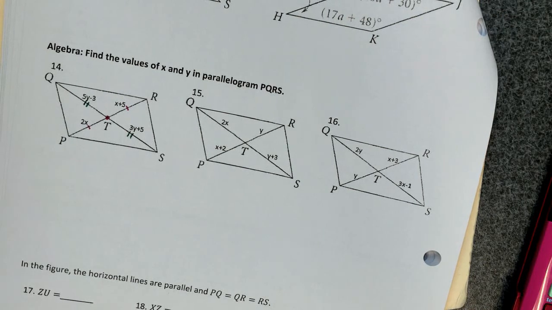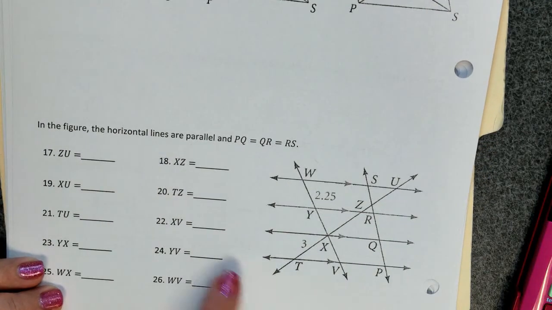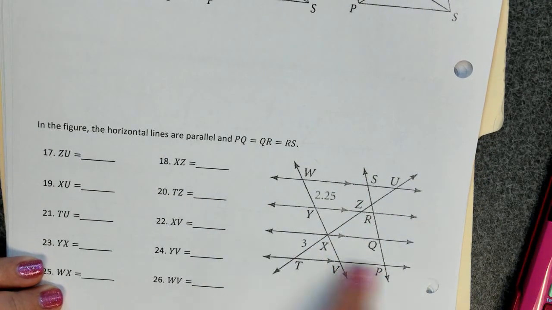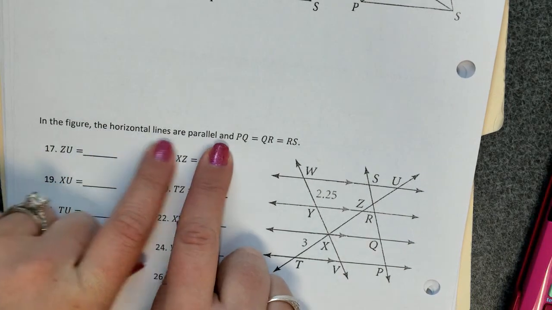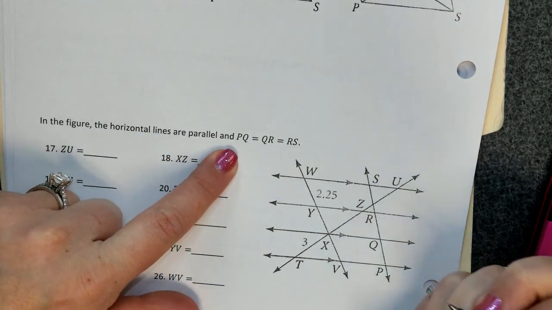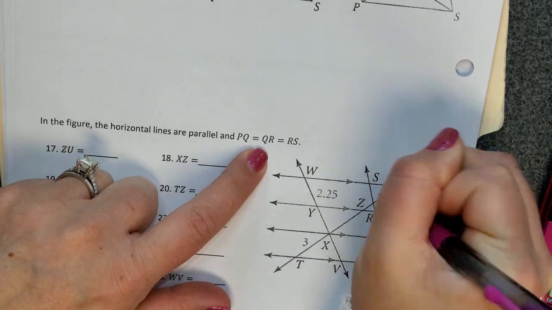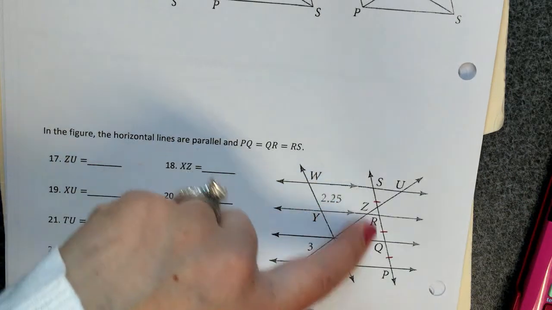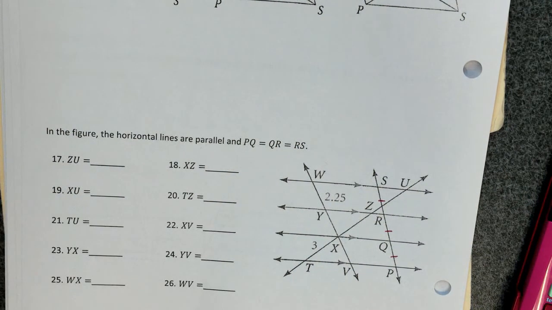17 through 26, all you're going to do here is you can see that they're all parallel lines, okay? And it says in the figure the horizontal lines are parallel and PQ, so PQ is here, is equal to QR, which is equal to RS. So they're evenly spaced over here. That means on any transversal, they're evenly spaced. Okay, so that's using that idea. So you guys have the rest of the time to work.